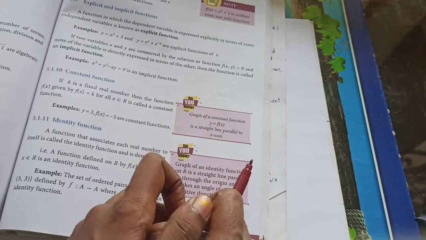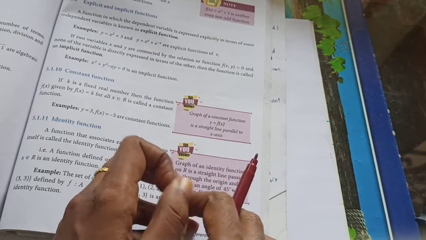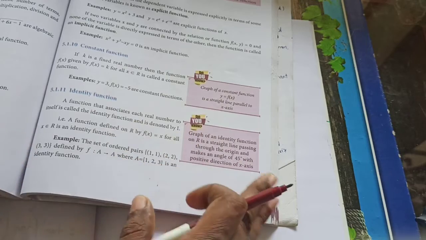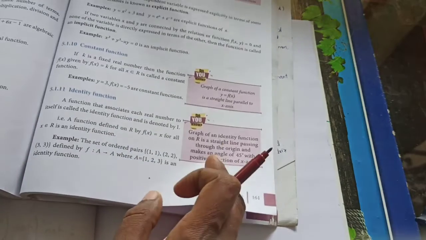Okay, then next one is constant function. What do you mean by constant function? Already you have learned this, right? F of x equal to k. Constant means it's a constant function. Then identity function. All these things you have learned in 10th standard. Identity function, you know, it is denoted by I. It is the function which associates every real number to itself. Is it right? Identity function.